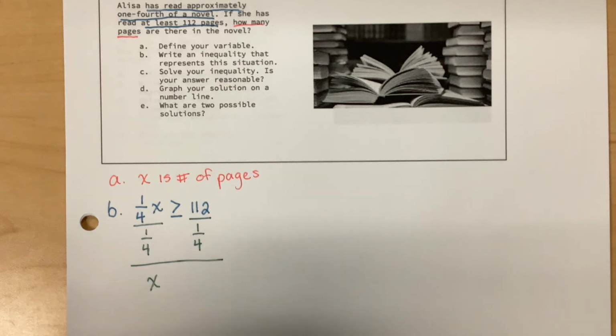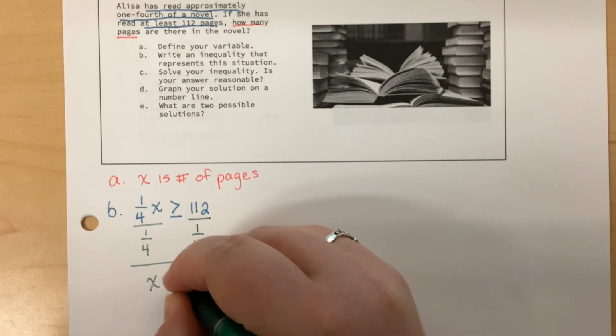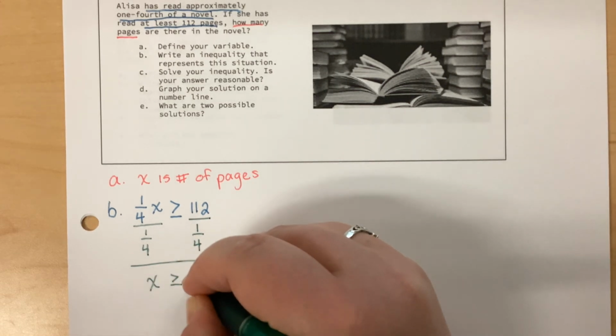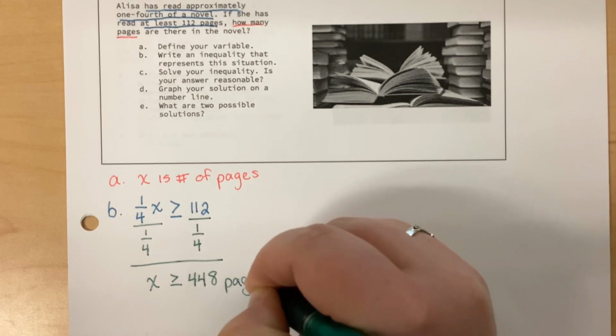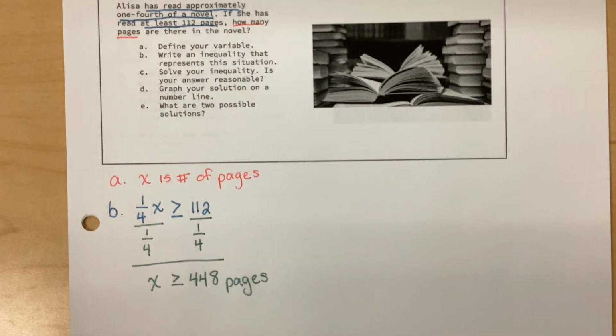So what I'm going to do is take out my calculator and do 112 divided by 1/4, and I get 448. So I'm going to keep the sign the same, and I get 448 pages, which is greater than 112, so I think that this answer is reasonable. All right, that was part C.